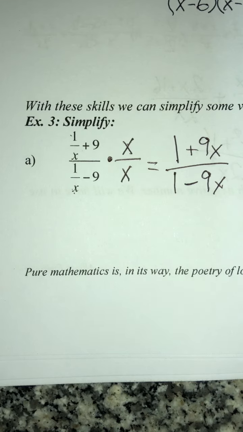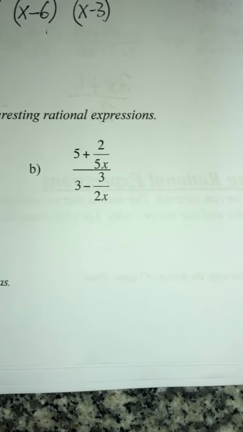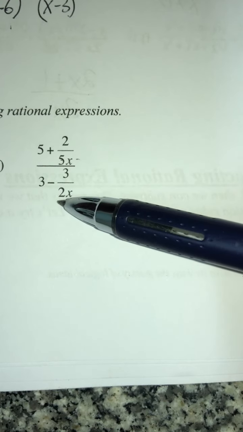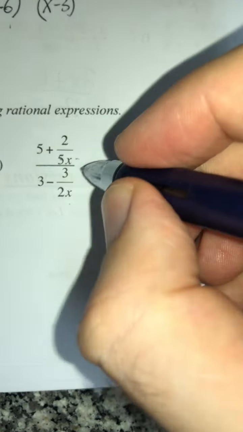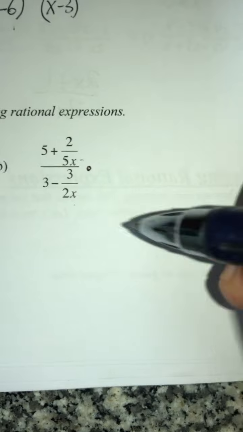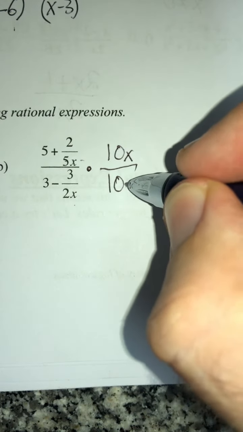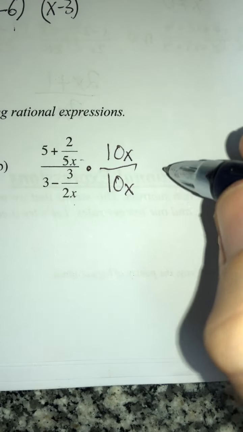Not too bad. We can try another one here. So this time I've got a 5x in the denominator and a 2x in the denominator. So what can cancel both of those out would be 10x. So I can do that on both of these.